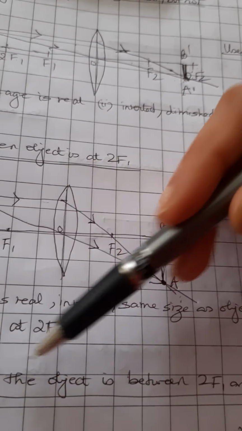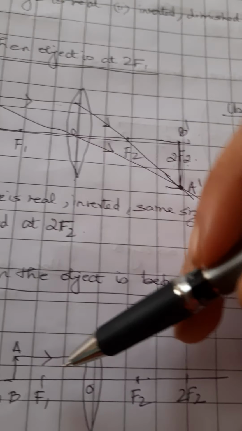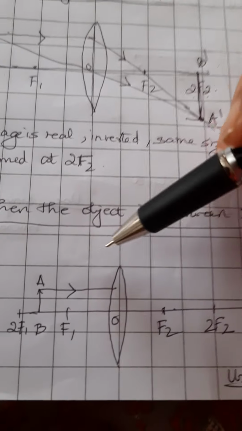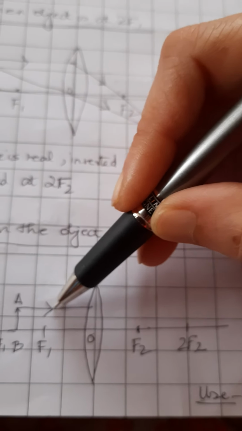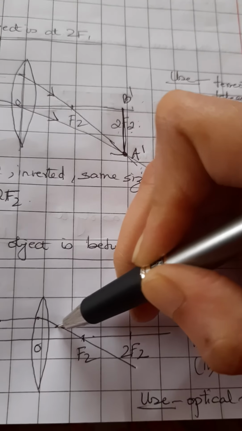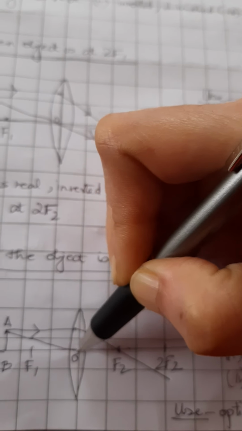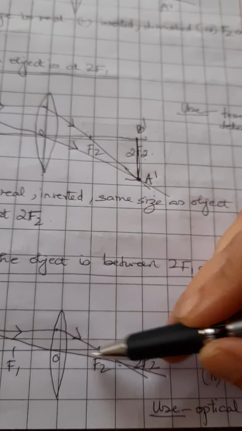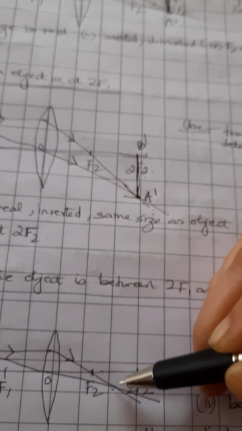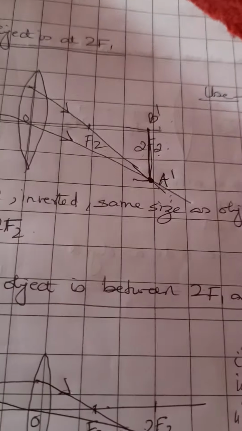Now the next case is when the object is between 2F1 and F1. First, we are going to draw one ray parallel to the principal axis. This will pass through the second principal focus. Another ray from the top I'm going to draw through this. These two rays are cutting each other at this point, and we are going to have a look at this.